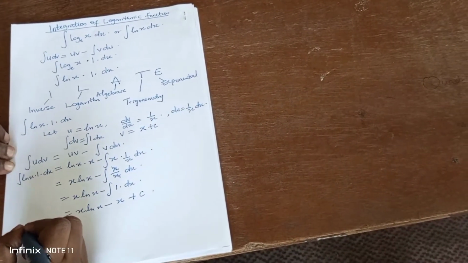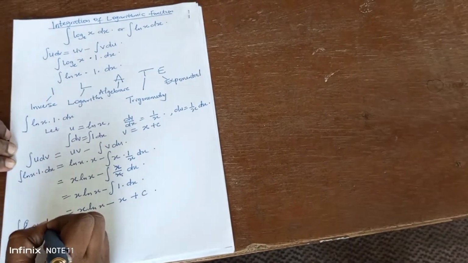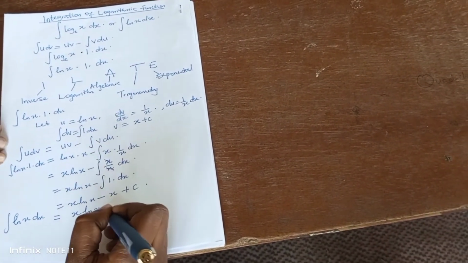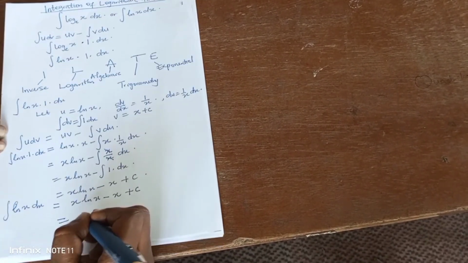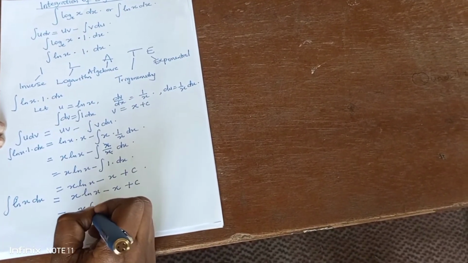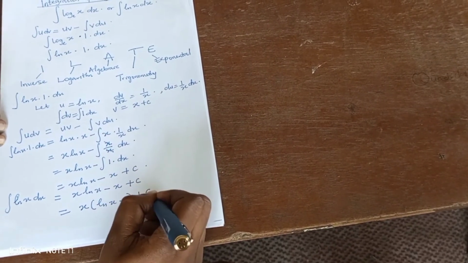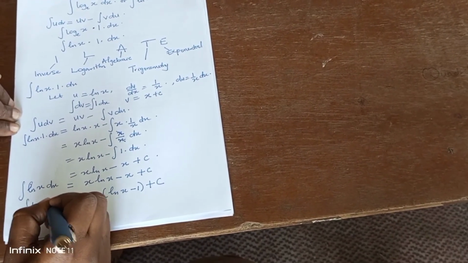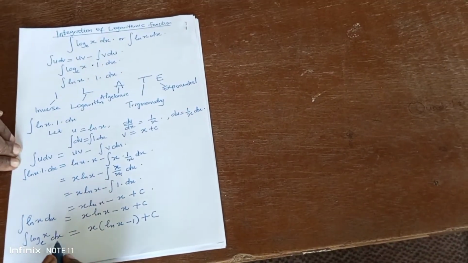So in a nutshell, the integral of ln x dx will give me x ln x minus x plus c. So I can factorize x out and I have x into brackets ln x minus 1, plus c. So that is the integral of the natural logarithm of x base e dx.